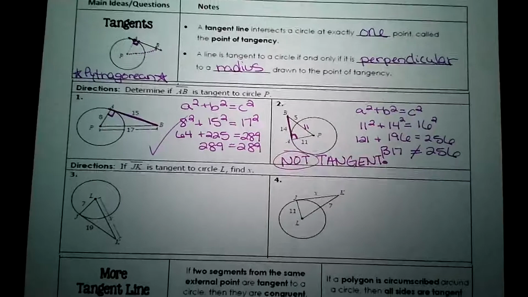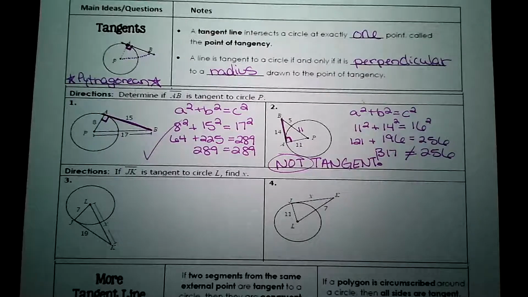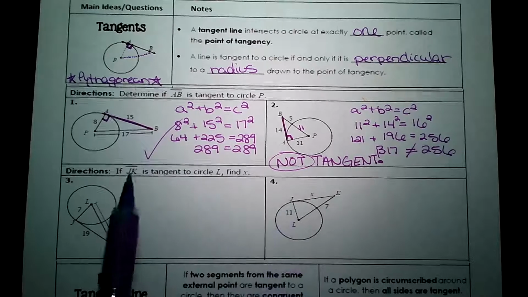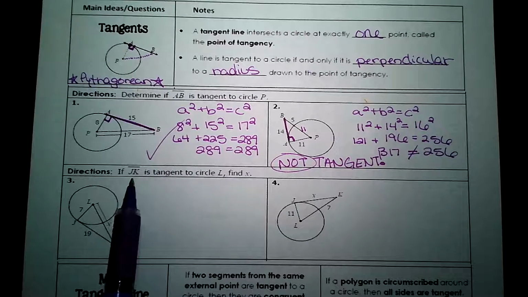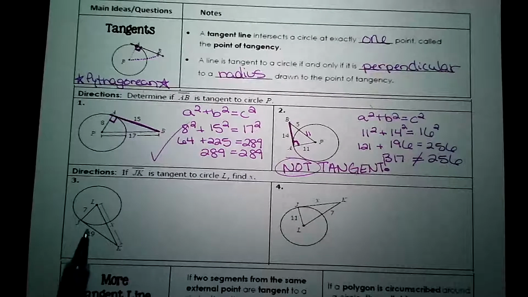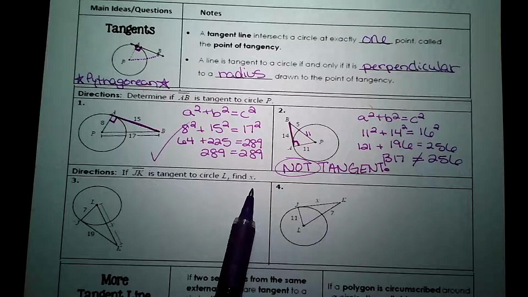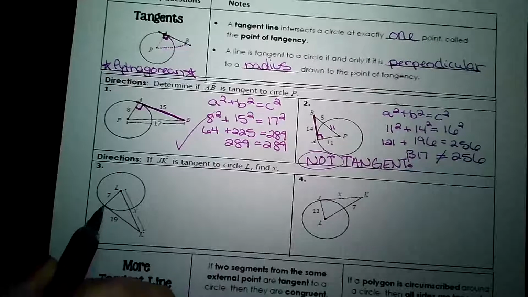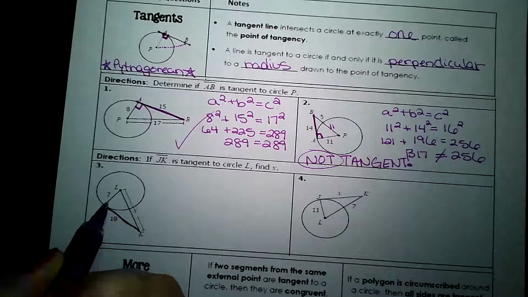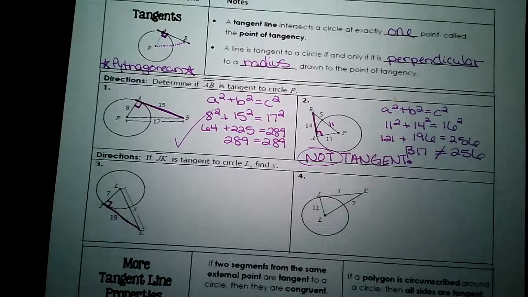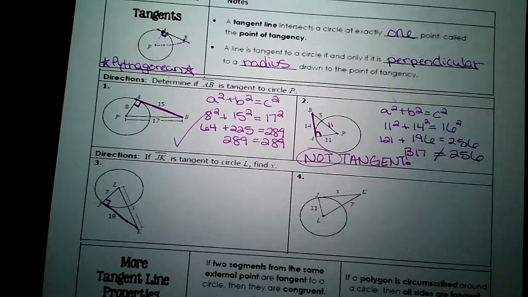So that point of tangency should house a right angle if the line is tangent. Now, our directions are changing a little bit and a variable is introduced. The directions say, if JK is tangent, so they're giving us that information, it's given, this is a tangent line, then we need to find the value of x. Okay, well if JK is tangent, then our right angle exists, which makes this a right triangle. So I'm still using Pythagorean theorem.